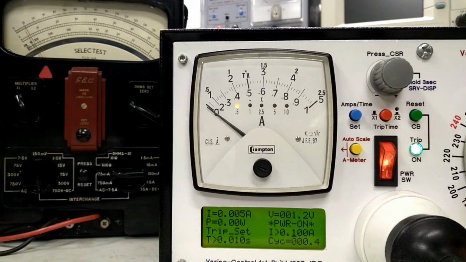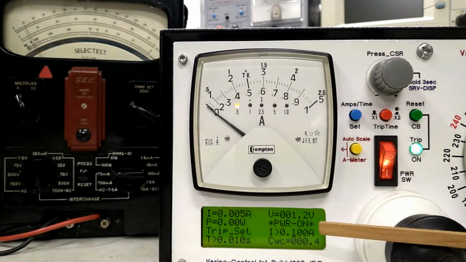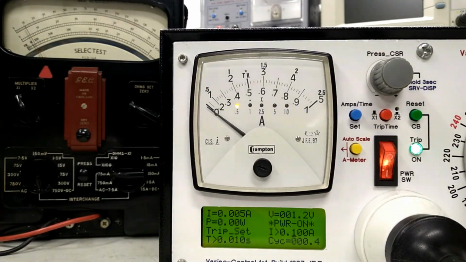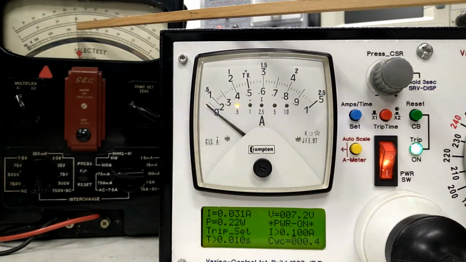So I've got it to trip to 100 milliamps. Okay, so we'll turn up the current. There it's reading around 31 milliamps, and you can see here the analog meter says 31 milliamps.